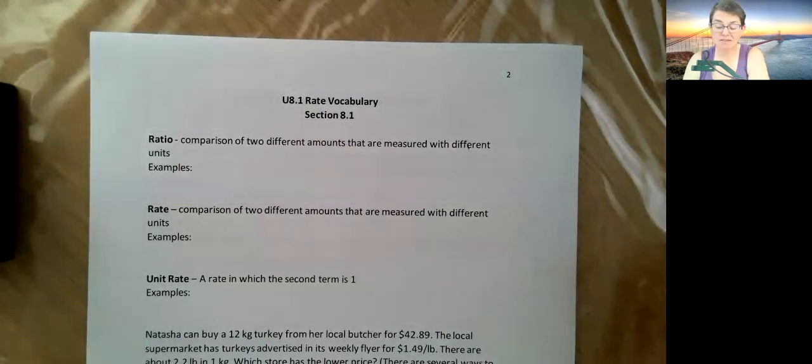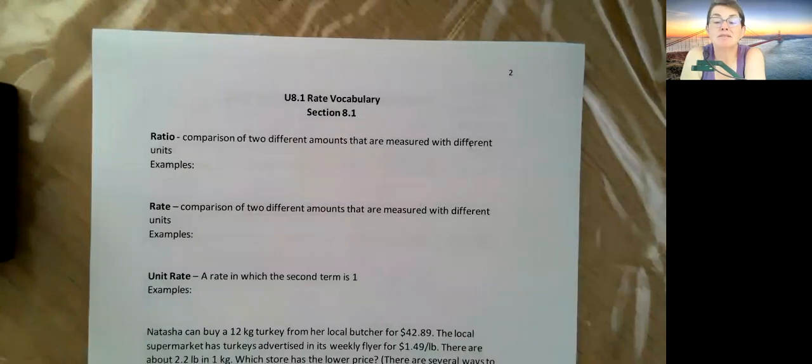Anyway, let's talk about ratios. The comparison of two different amounts.